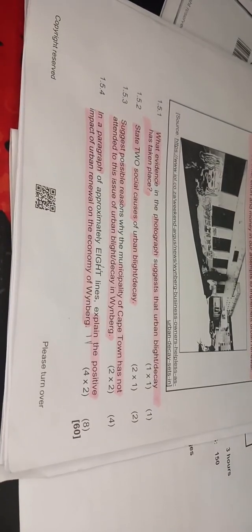Let's move on now to the 2024 settlement geography. We want to start with the 2024 now. This is our 2024. Let's get on it. Okay. This is our 2024 now. We are doing the second paper. 2024 now, November NSC, only settlement geography.